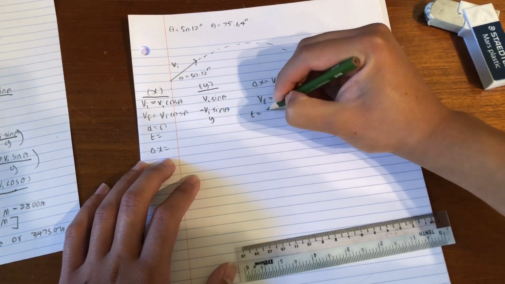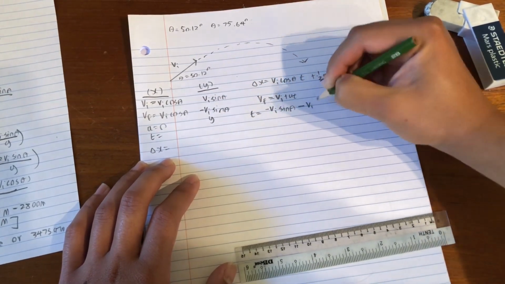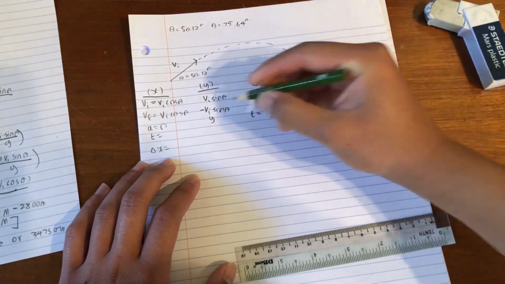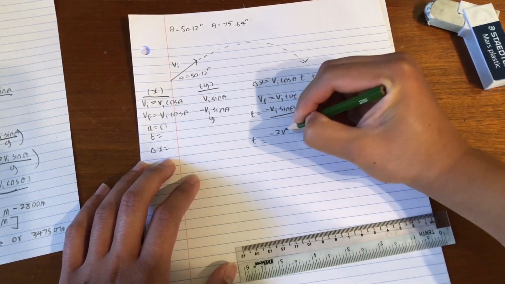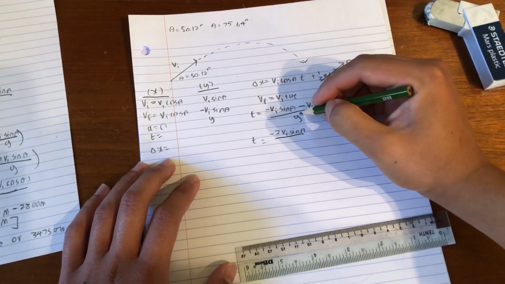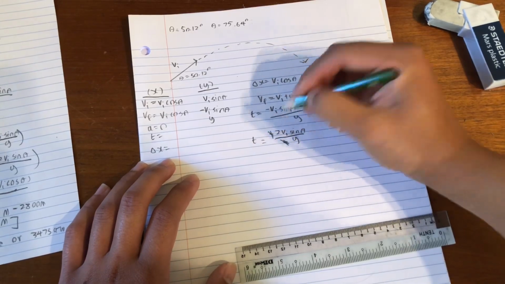Time is negative vi sine theta minus vi sine theta divided by g. And so we can combine those two into negative 2 vi sine theta over, since g is a negative value, negative g. And so now it's positive. Don't have to worry about that anymore.